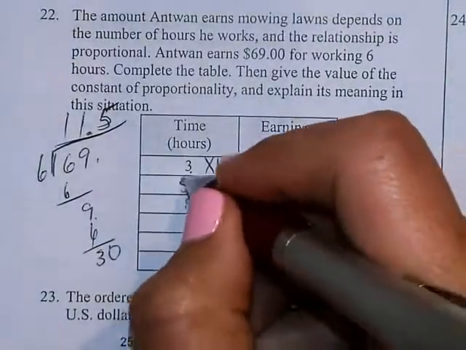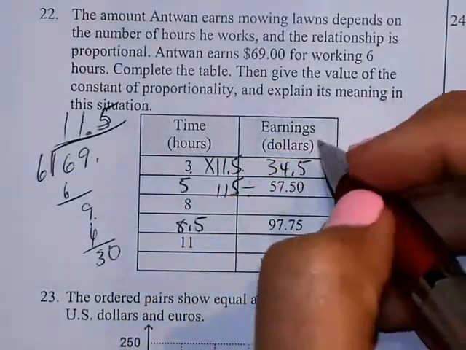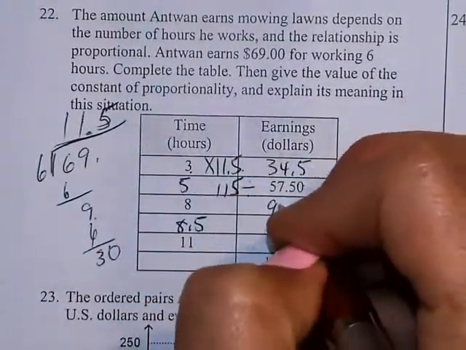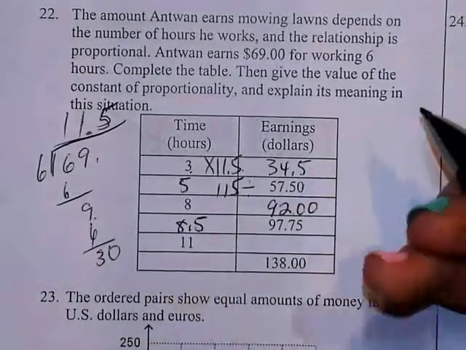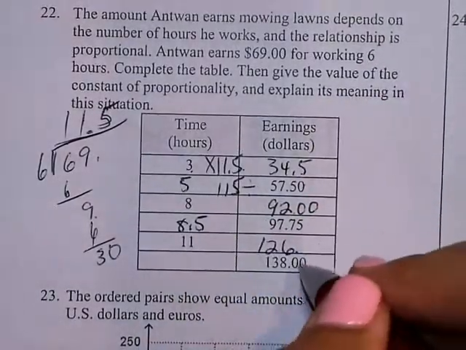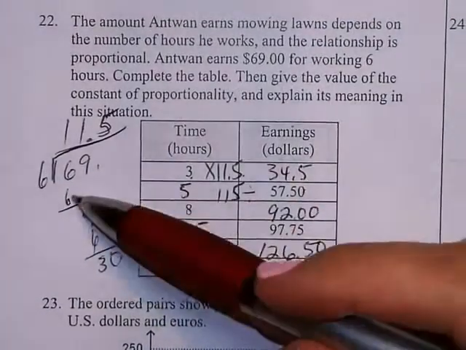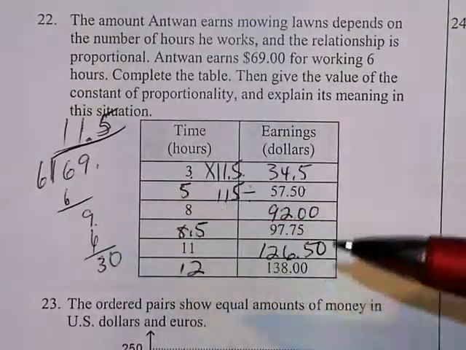This becomes 57.5. This becomes 92. This is 126.5. And this one is 12. First step though, find out what he gets per hour.